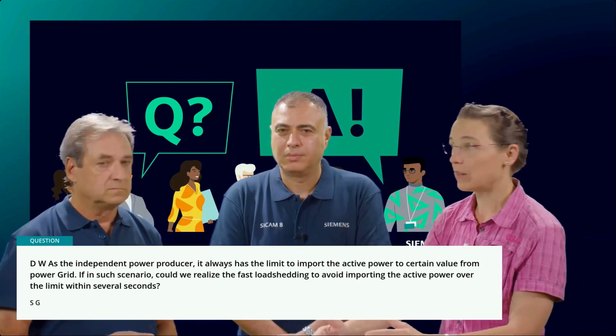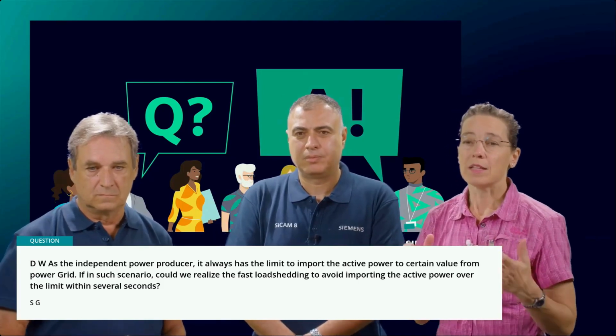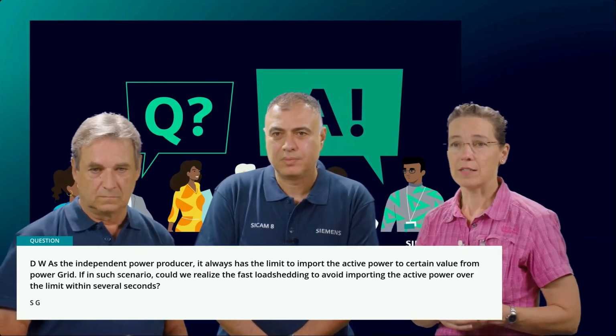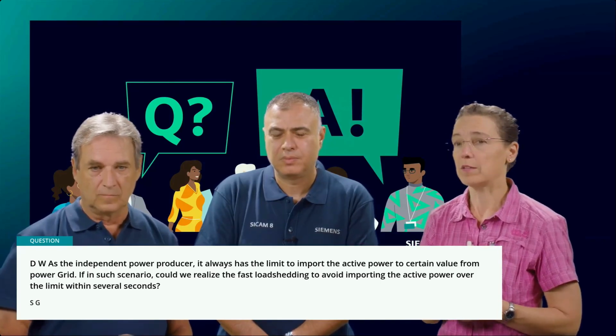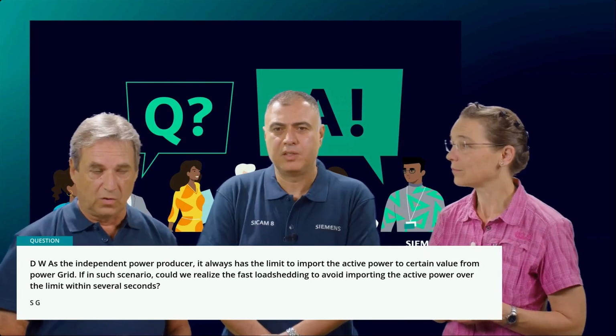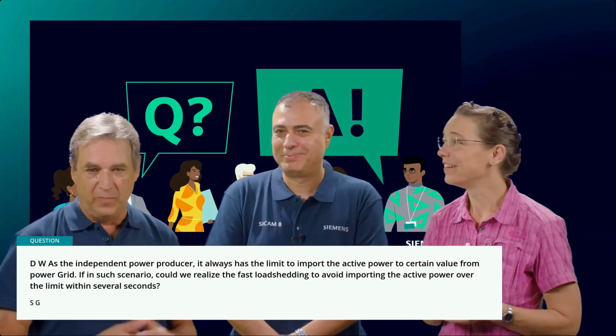Okay, thank you. And DW wanted to know, as the independent power producer, it always has the limit to import the active power to a certain value from the power grid. I think you mentioned that a bit later in the presentation, so it might already be answered. Nevertheless, we take the question. In such a scenario, could we realize the fast load shedding to avoid importing the active power over the limit within several seconds? Yes, of course, it's possible. I know some projects where we have implemented that.